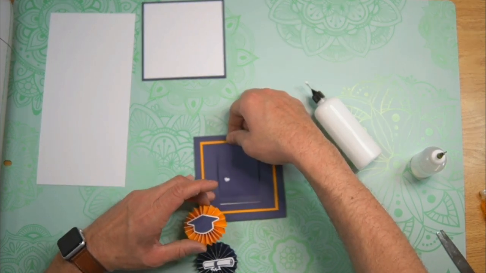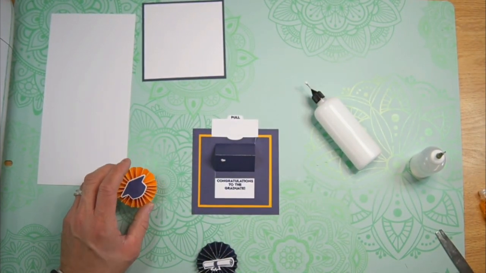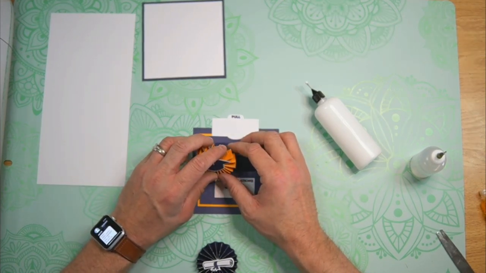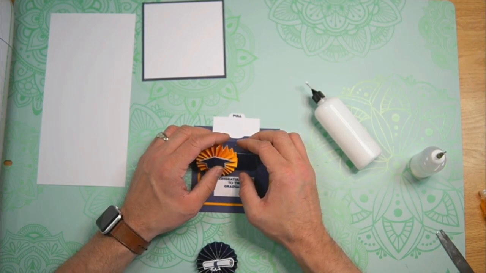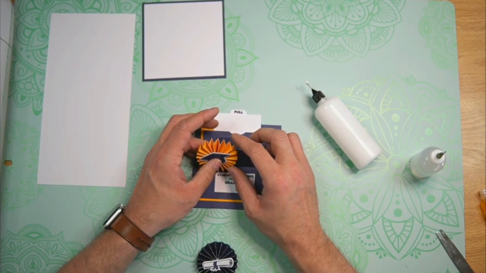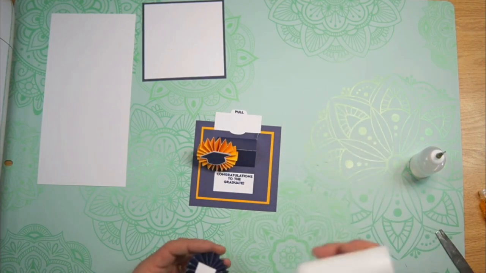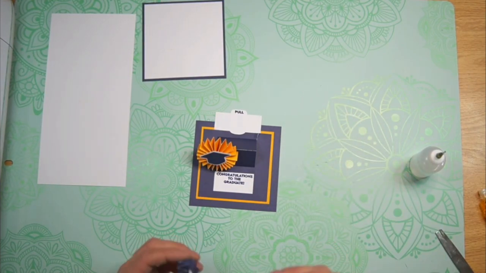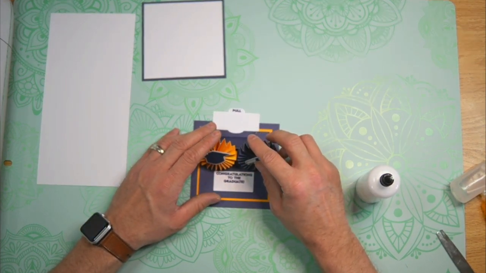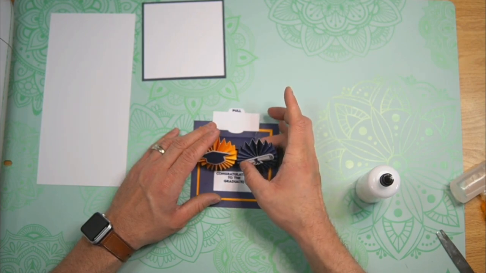Go ahead and pull up on the tab to reveal the riser, and now we can add the rosette, because you want to make sure that you're not adding glue or anything that would prevent the fold to happen. Okay, go ahead and do that for the second one. Just holding that in place.